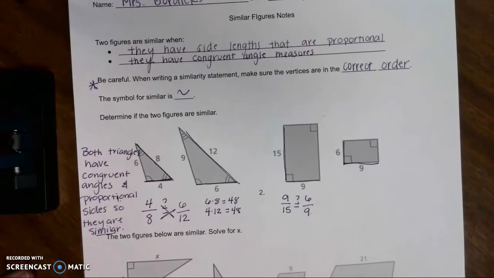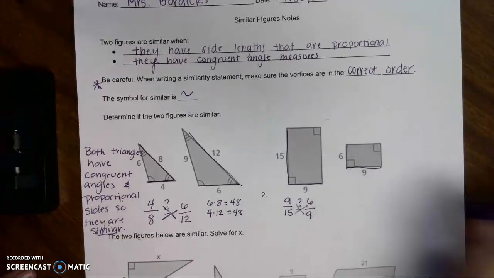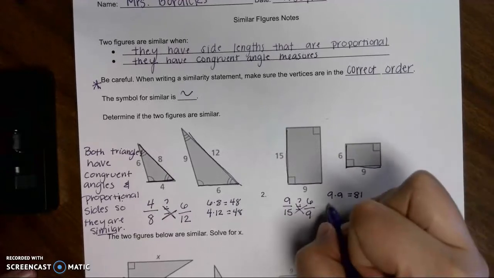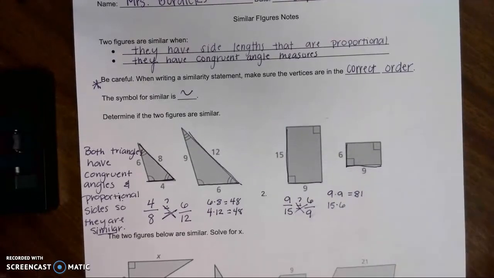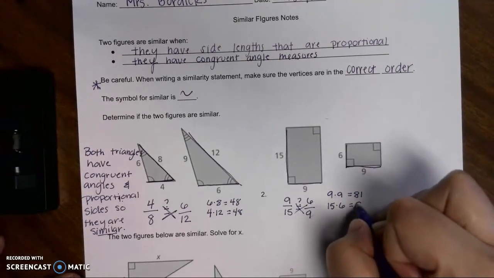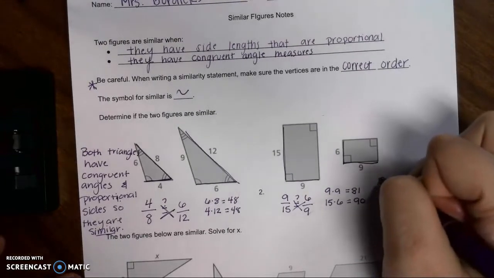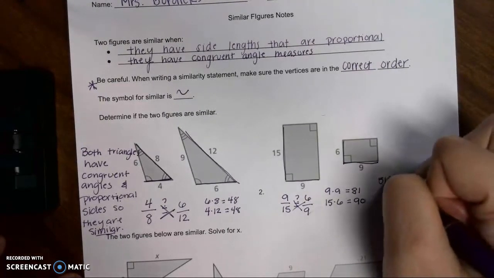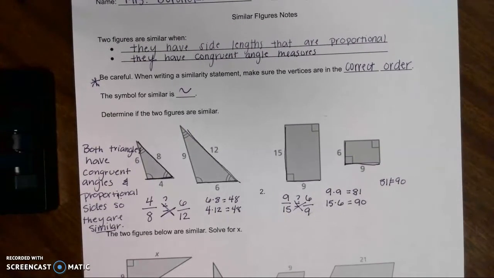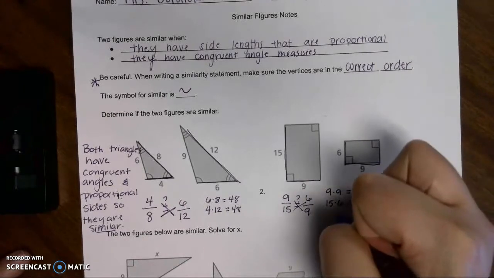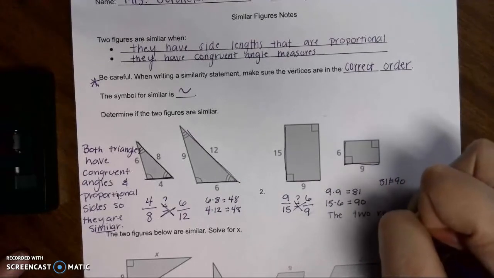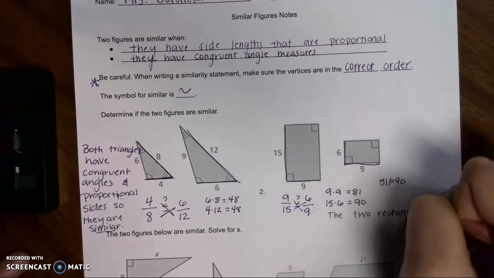To tell if they are proportional, I'm going to cross multiply. 9 times 9 is equal to 81. 15 times 6 is 90. 81 is not equal to 90. So because of that, I know that my two side lengths are not proportional. So therefore, the two rectangles are not similar.